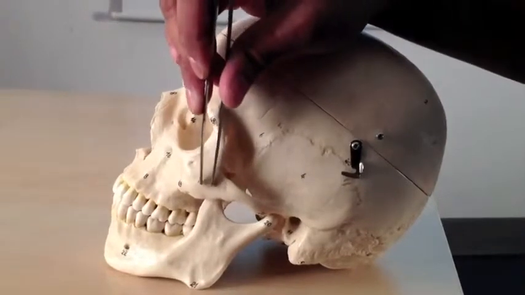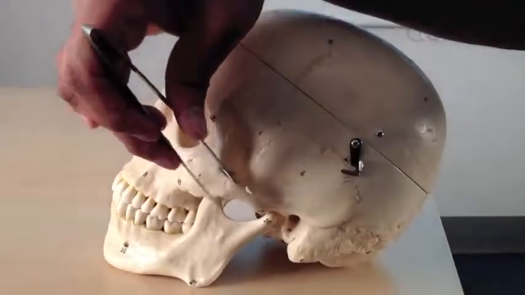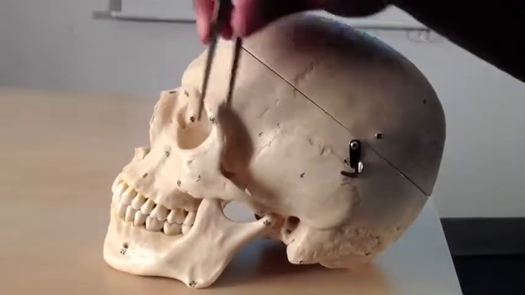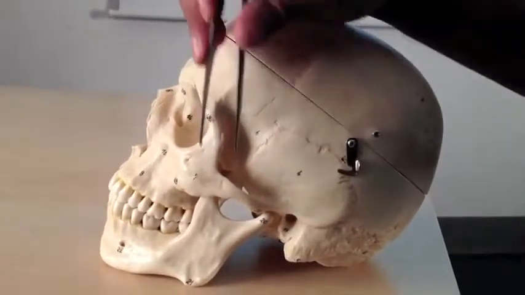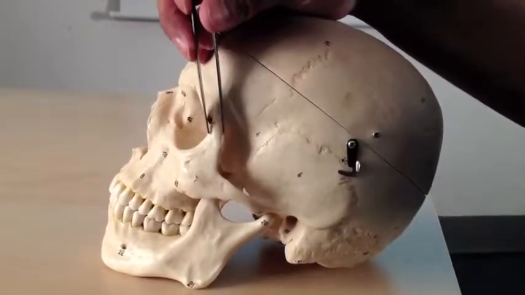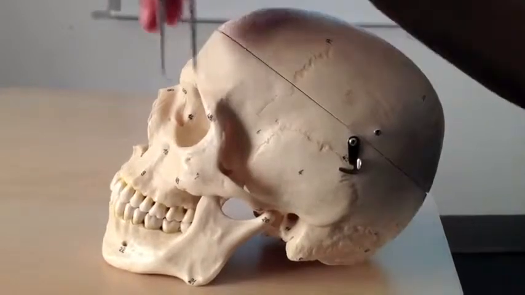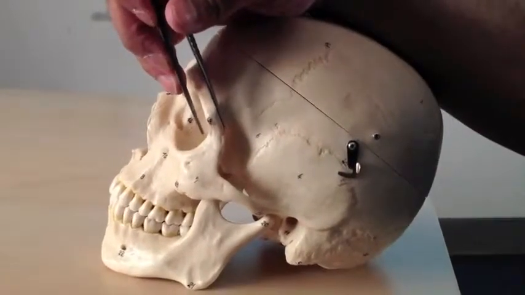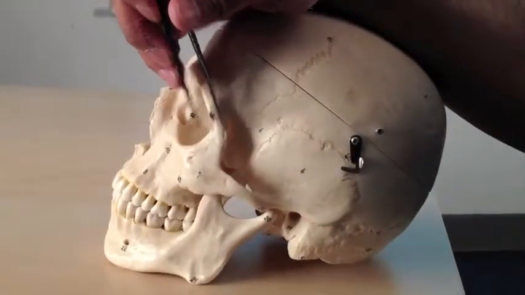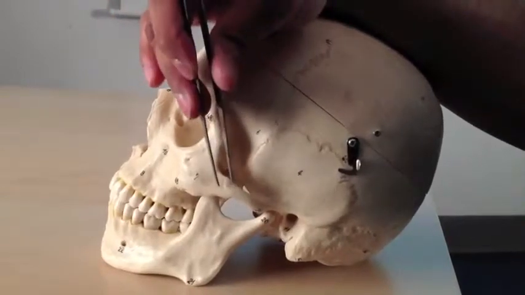I mentioned before that we had this zygomatico-temporal suture, and these areas are weak points. Quite frequently maxillofacial surgeons will find that if somebody takes a blow to the head, these areas are frequent fracture points.